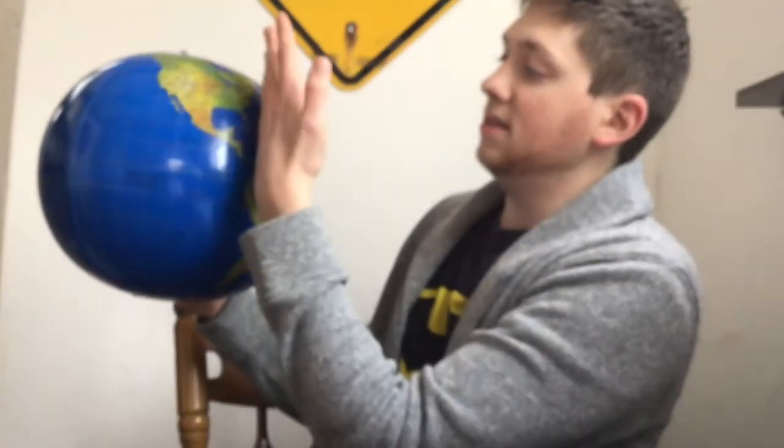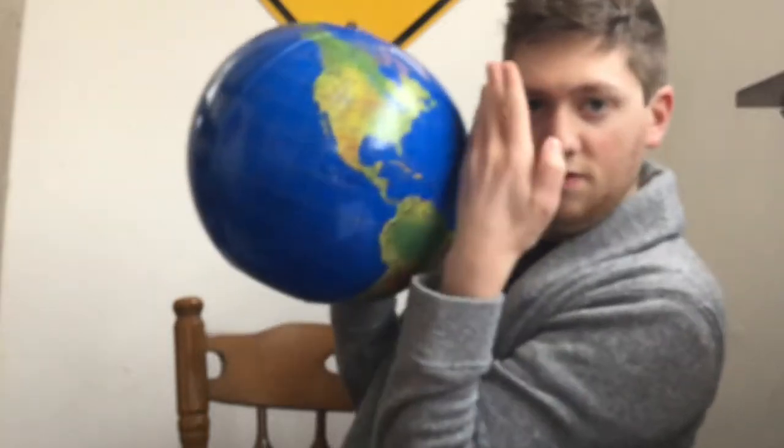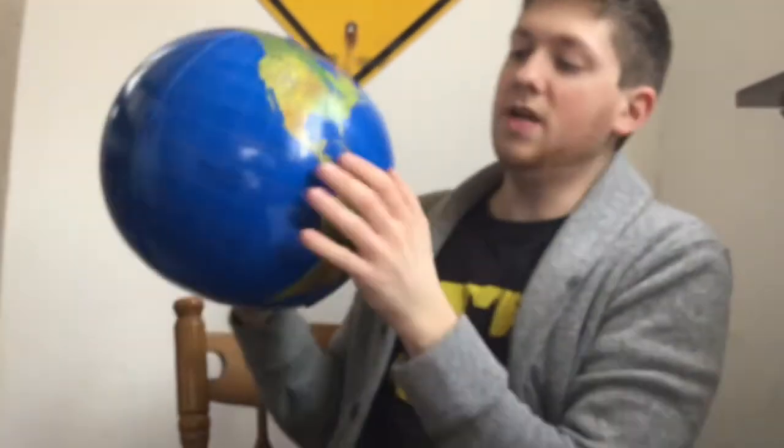So, for number 19, it says, in which direction do stars appear to move? That would be east to west, because they're moving up. They would appear to move this way, whereas we are moving this way, so west to east.